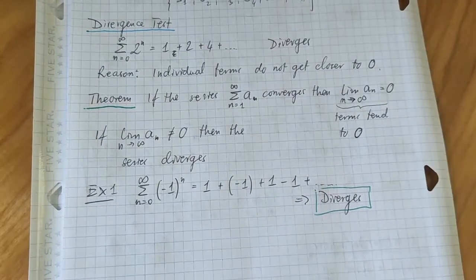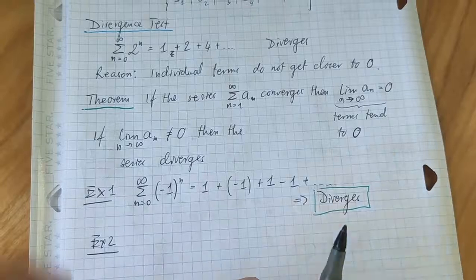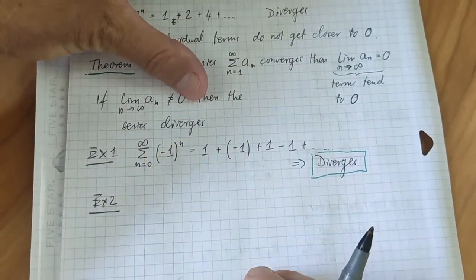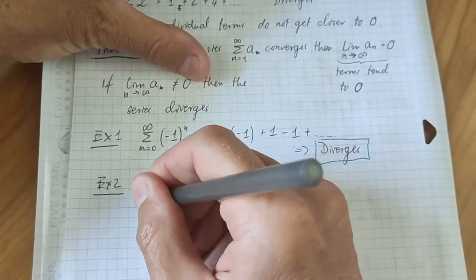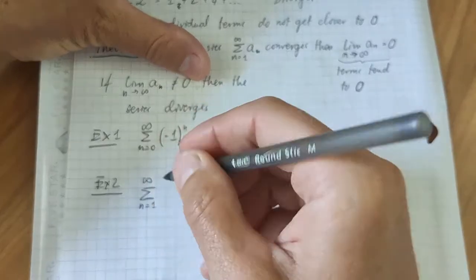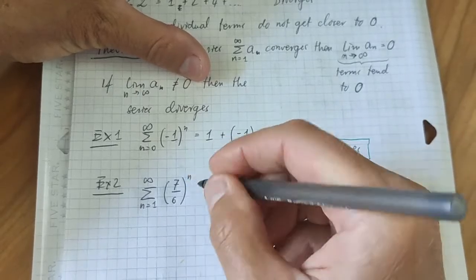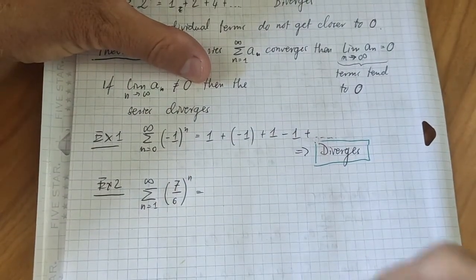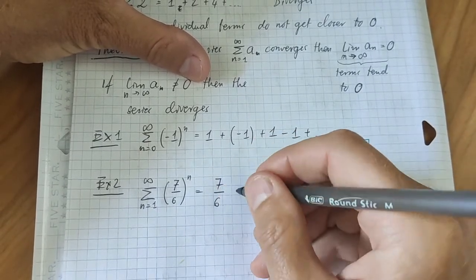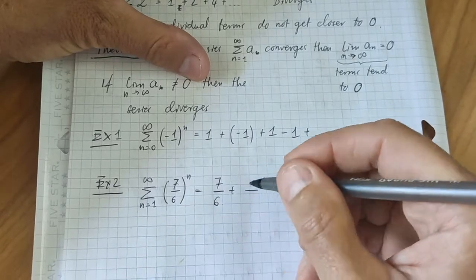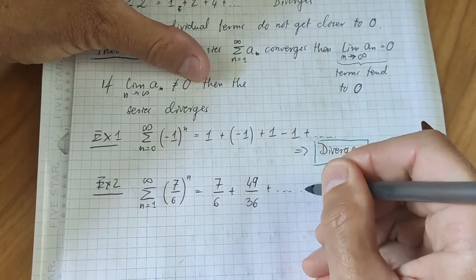Okay, let's look at another one. So here I have again a sum, this time from 1 to infinity, and here I have 7/6 to the nth power. Okay, and let's write a couple terms. So if n is 1, I'll have 7/6. When n is 2, I'll have 49/36. And then it keeps going.